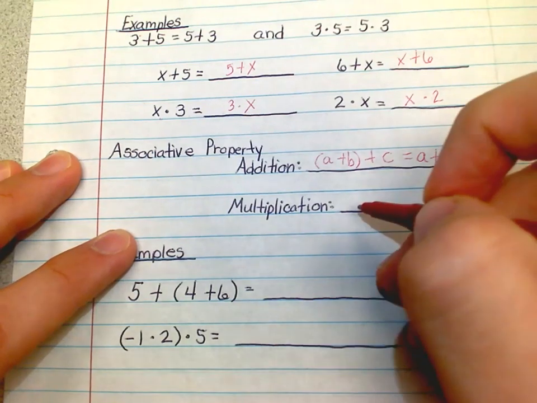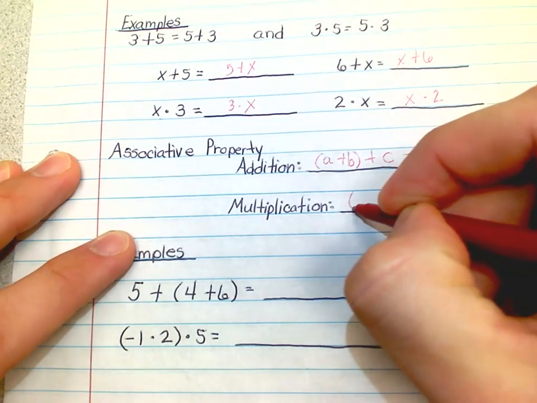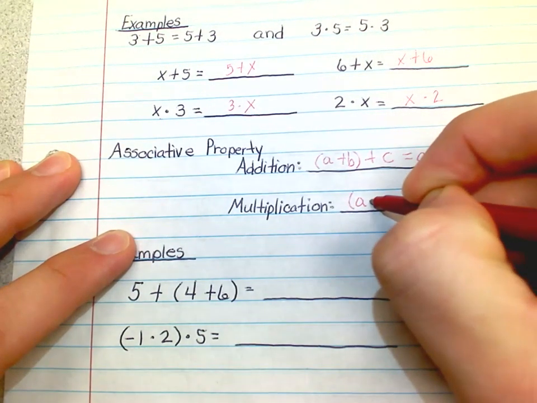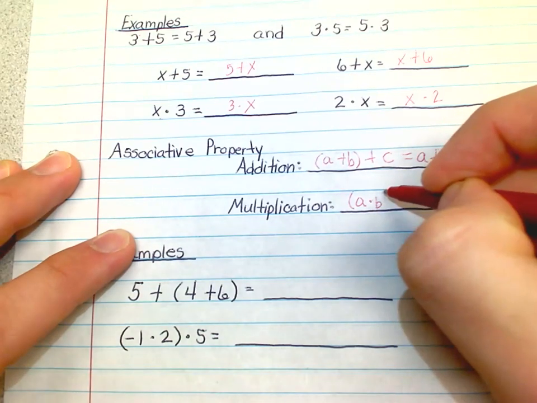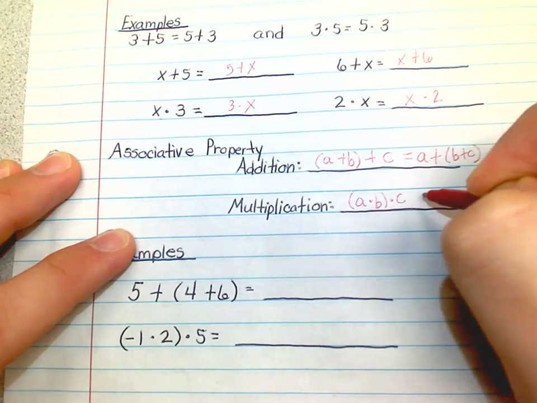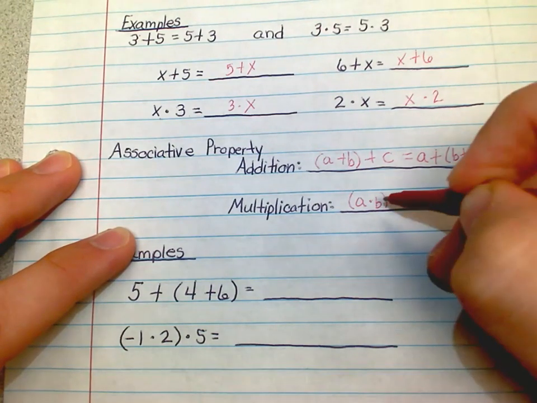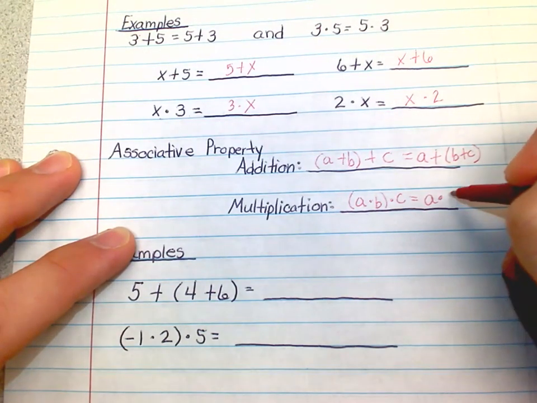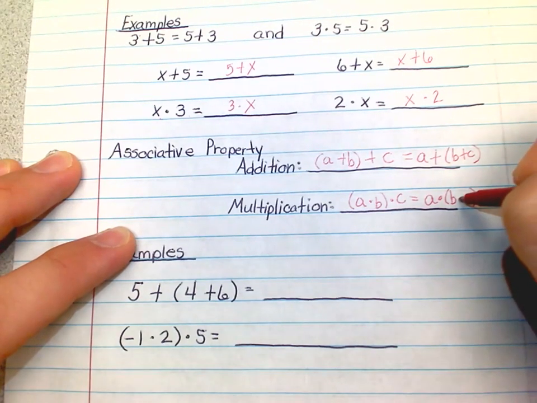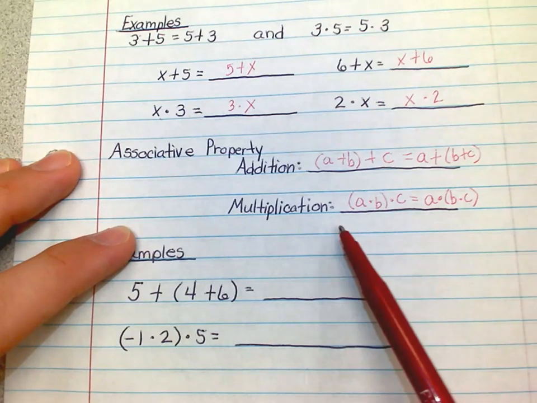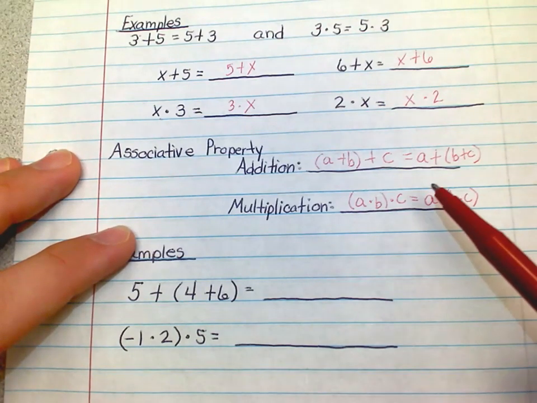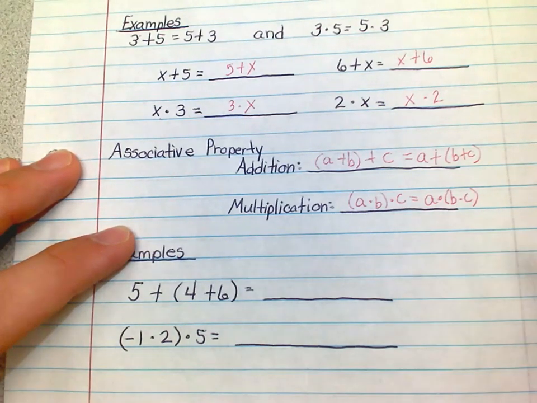Multiplication, on the other hand, would look something like this. The grouping of A times B, times C, is equal to, and we just change the grouping order, A times the grouping of B times C. And if we were to plug real numbers in, which we will in just a second, this order will not change the actual outcome of what you're going to get whenever you do the operation of adding or multiplying.